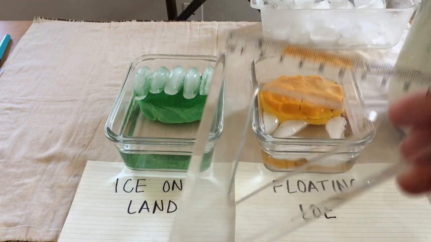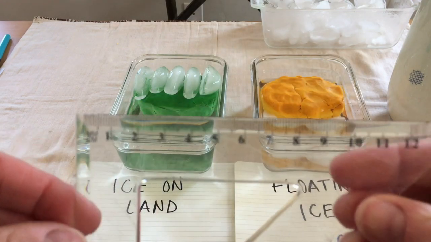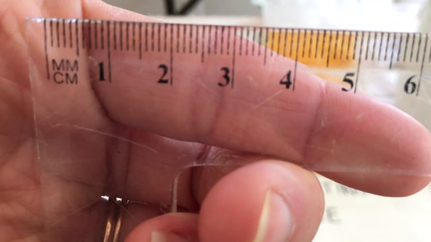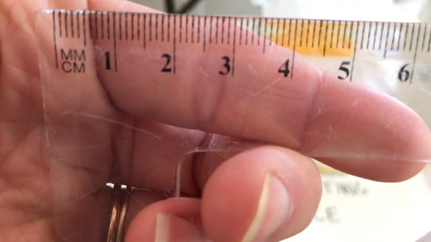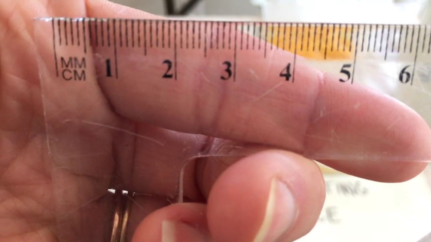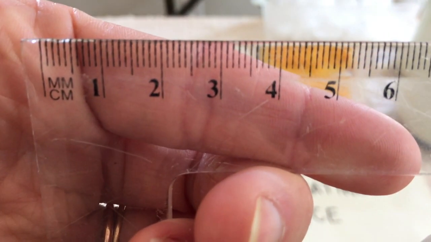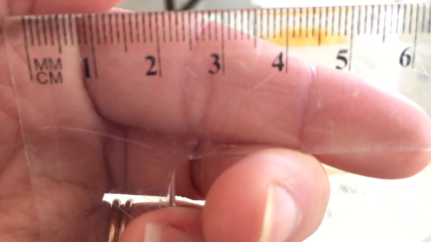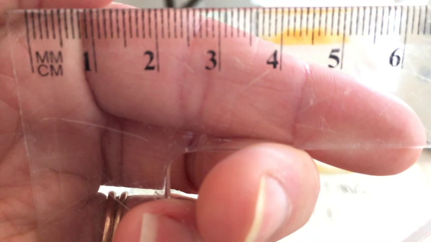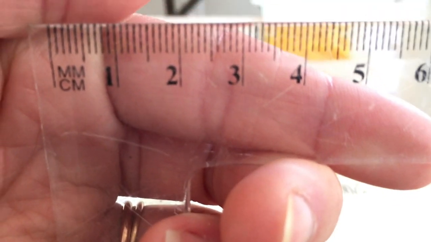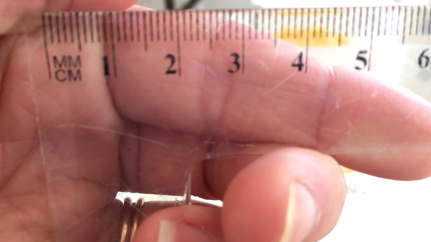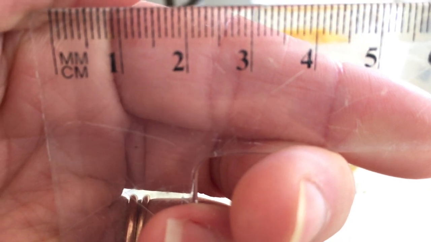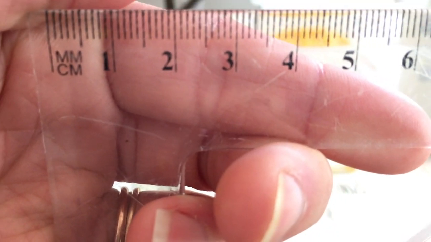So I mentioned earlier to grab a ruler. Okay, so this ruler shows centimeters and millimeters. You see the mm and the cm. So you want a ruler that shows that as well. You'll see it says 1, 2, 3, 4, 5, 6. Then there are 10 lines here because there's 10 millimeters in 1 centimeter.